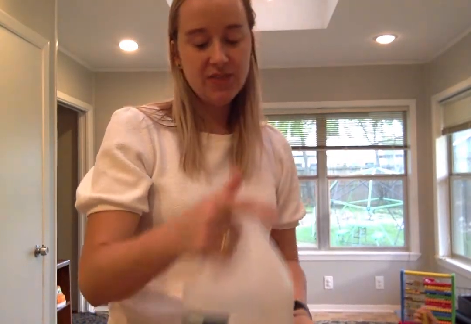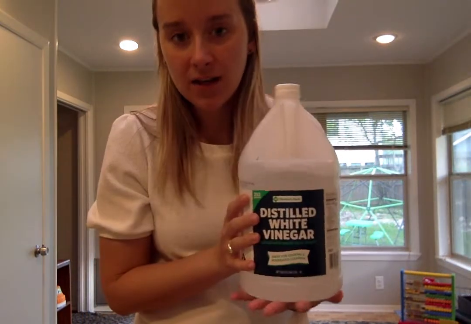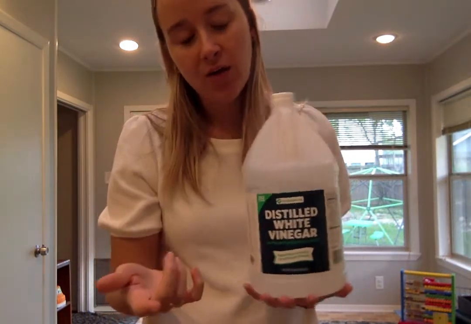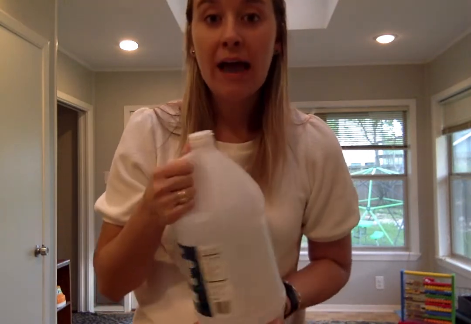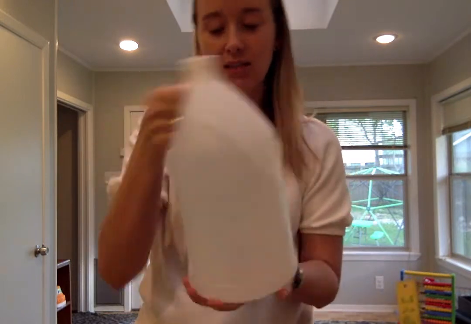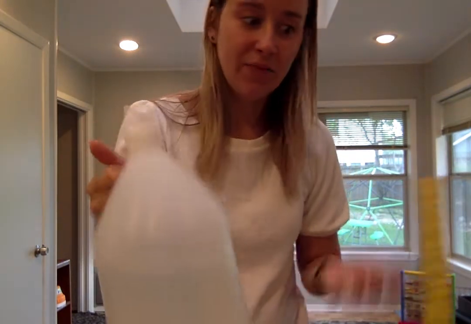So for instance, if I was trying to tell someone how much water was in my bathtub, I might measure it by a gallon. You may recognize a gallon by the gallon of milk in your fridge, or a gallon of paint, and that's how paint is sold. This is a gallon of distilled white vinegar that I use for cleaning.